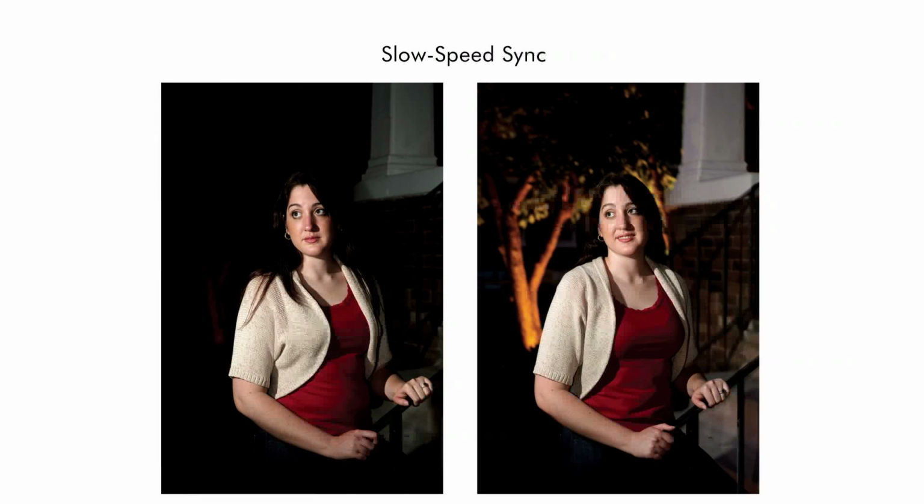With your camera in manual mode, you can select a shutter speed that's long enough to record the ambient light in the background. To achieve the same thing in a priority or automatic shooting mode, select Slow Sync Flash on your camera. The image on the right was taken with slow sync, and the image on the left without it.